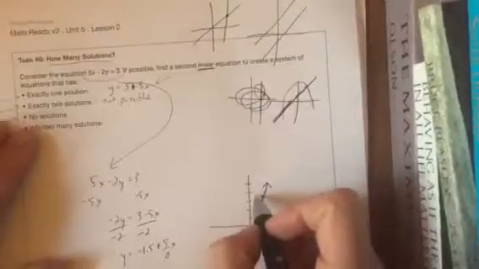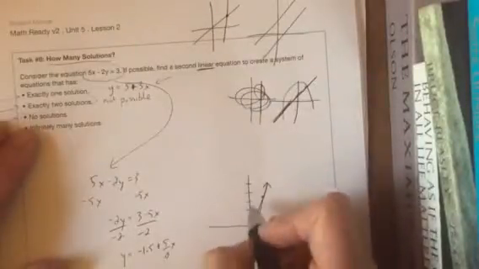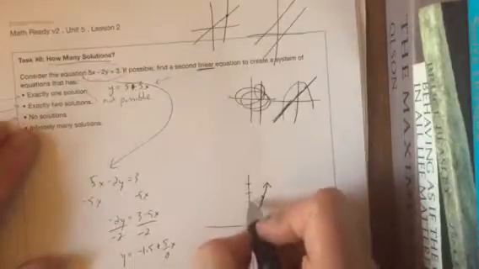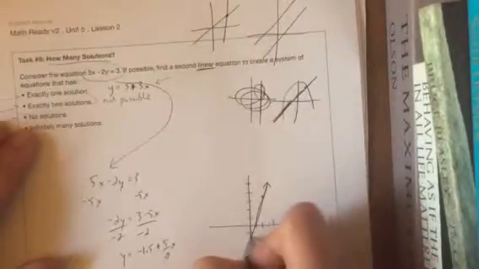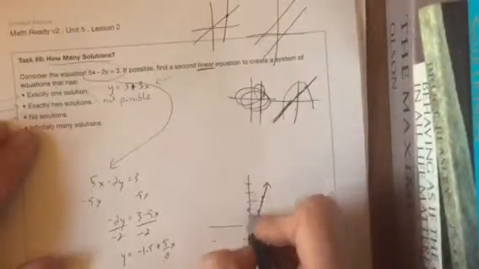No solutions. Now for a no solution situation, I need to have the same exact slope. I need to create a parallel line, but I also need a different y-intercept. It doesn't matter where my y-intercept is as long as it's not exactly at negative 1.5. So say I put it at 2 and keep the slope at 5 over 2, then I have parallel lines, right? So y equals 2 plus 5 halves x is going to have no solutions at all.